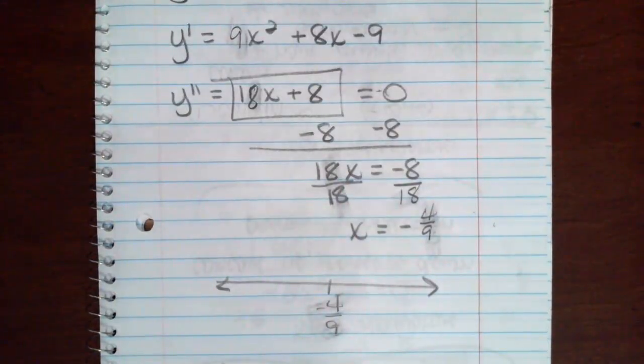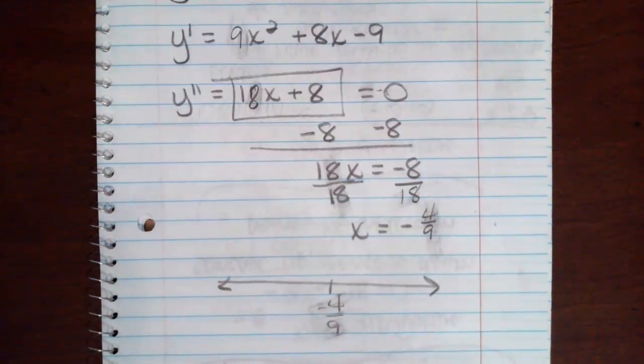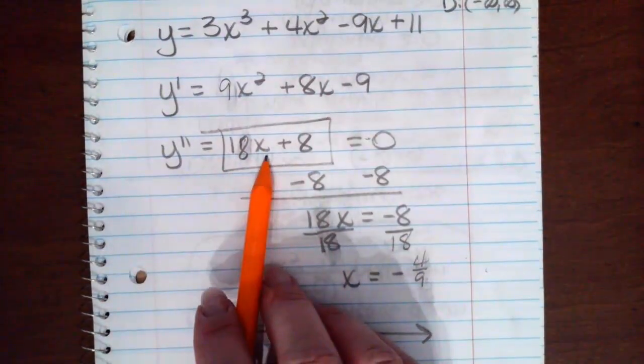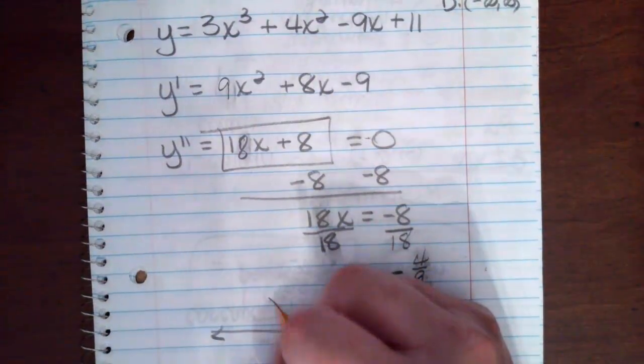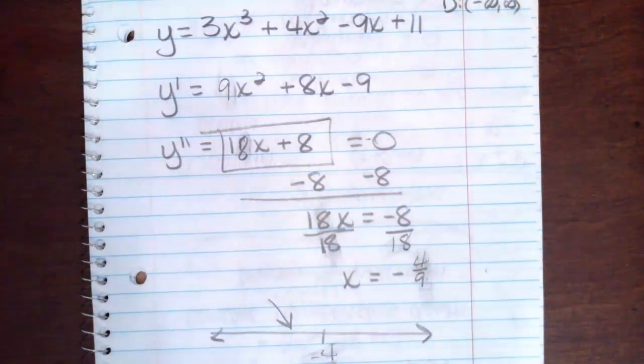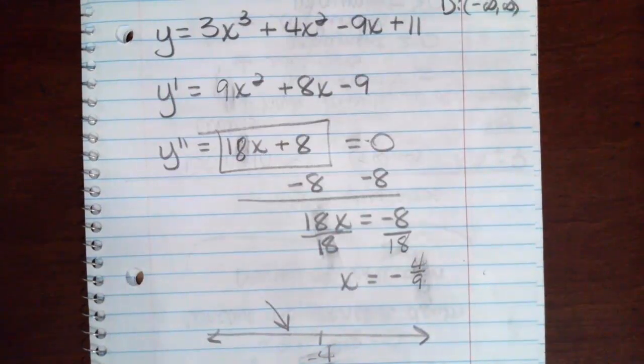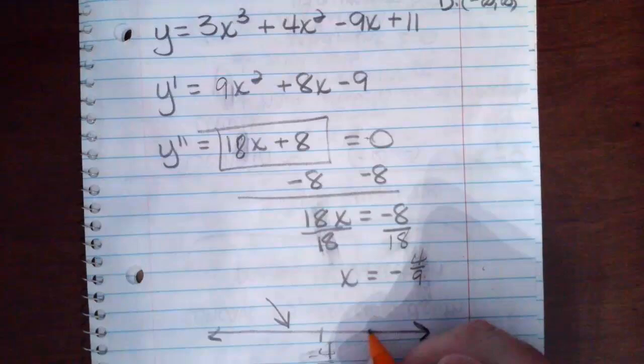So, now that that's fixed, I need a number to the left of negative 4/9. So I'm going to use negative 1. So 18 times negative 1 is negative 18 plus 8 is negative. And what's the point after negative 4/9? Is 0. So I get a positive 8.